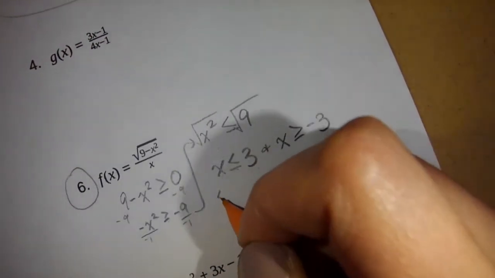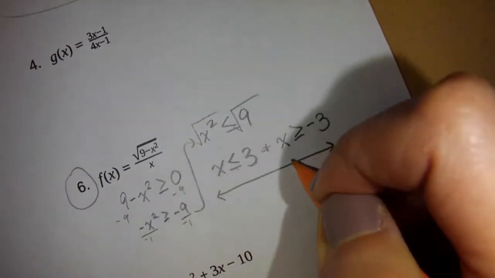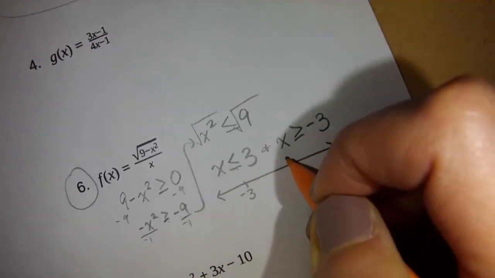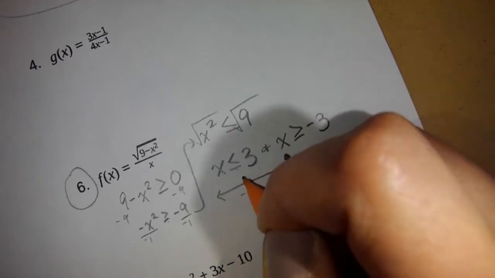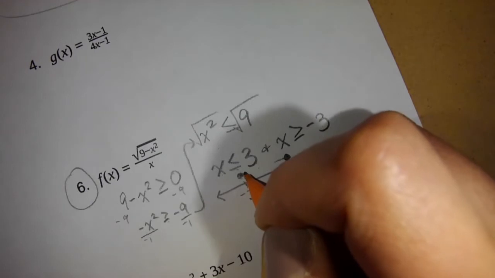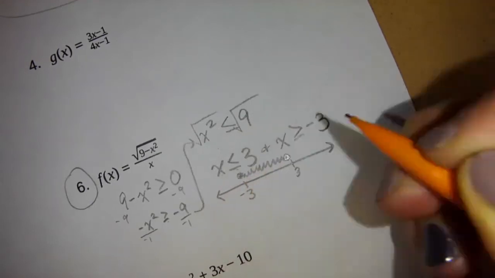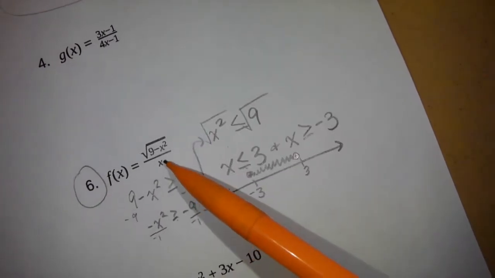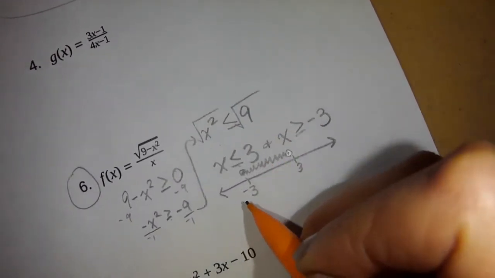So looking at the number line here, I have 3 and -3, and I'll have a closed point here and a closed point here. X is less than 3 and x is greater than -3 will be shaded right in between here.